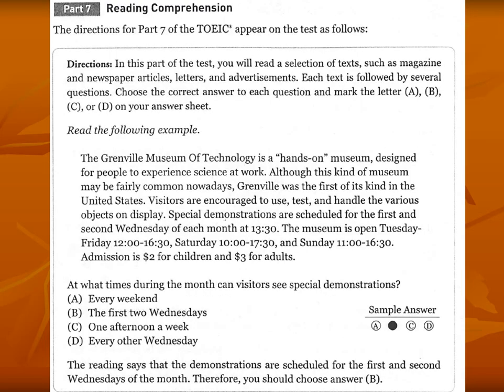Let's go next. Part 7, reading comprehension. In this part of the task, you will read a selection of texts such as magazine and newspaper articles, letters and advertisements. Each text is followed by several questions. You need to select the appropriate answer to each question and mark the letter on your answer sheet. So we need to read first the following example text of the reading comprehension.